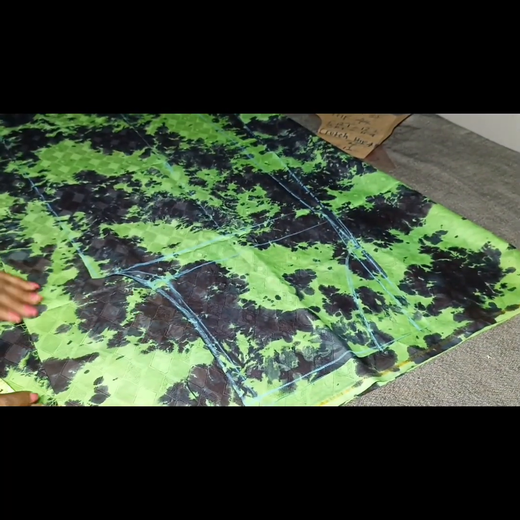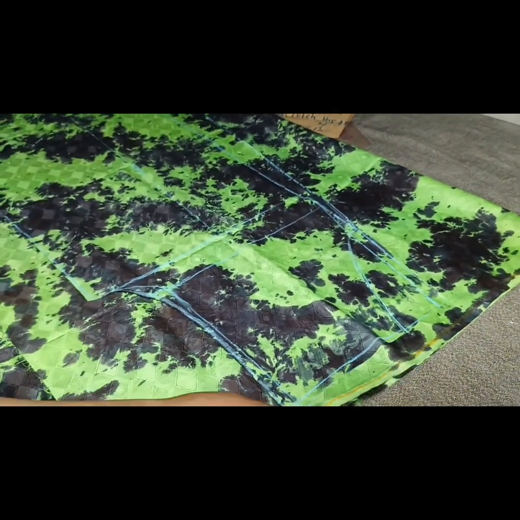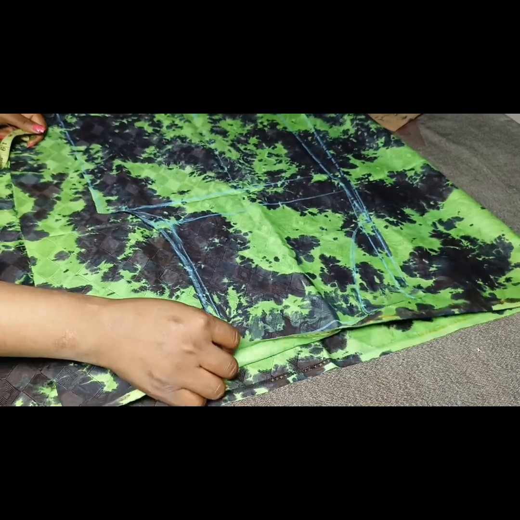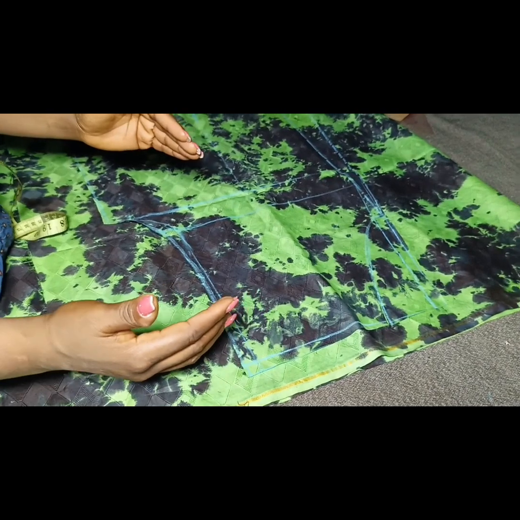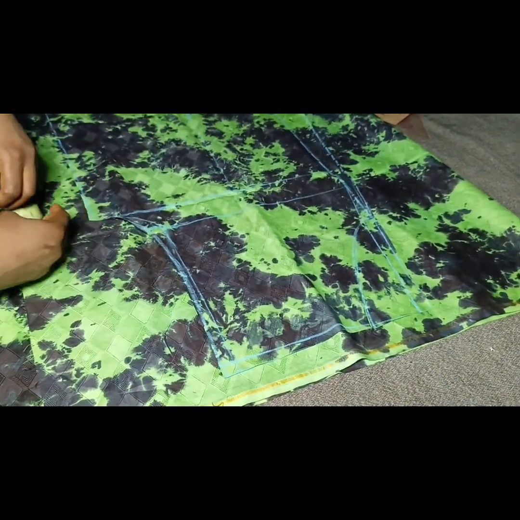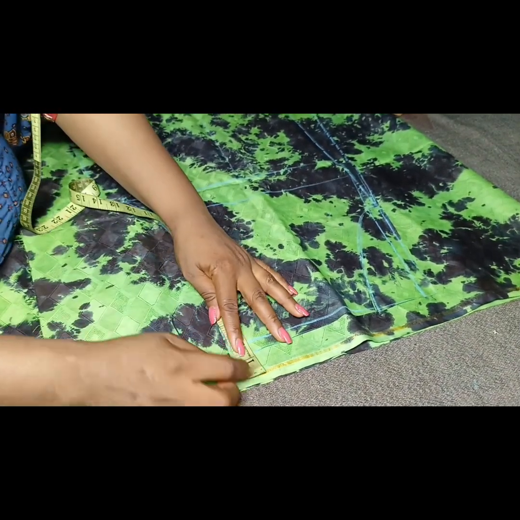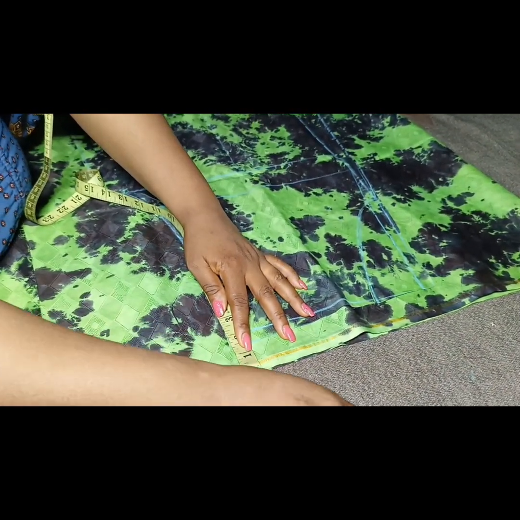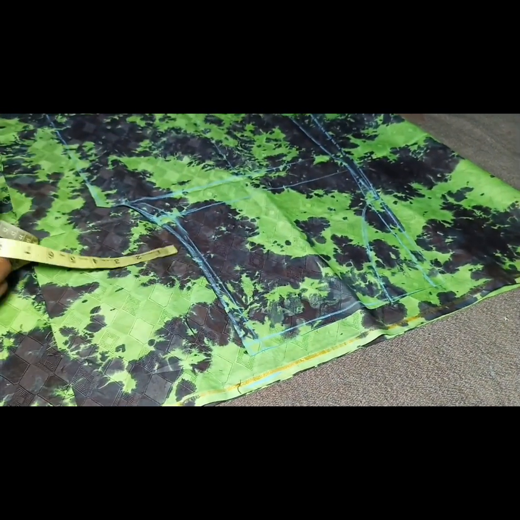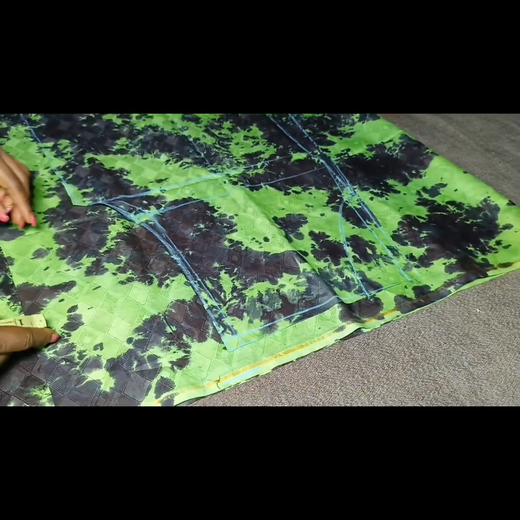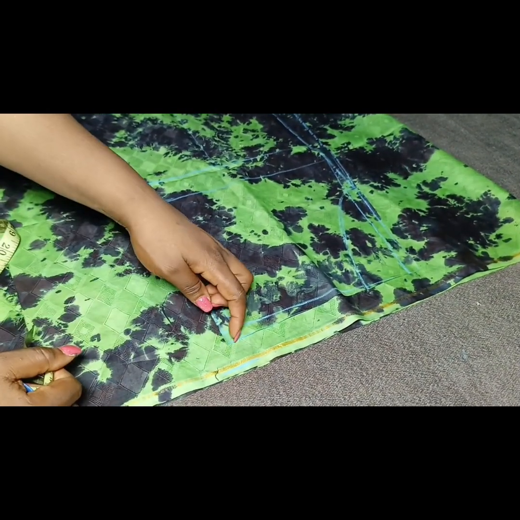So I've placed my fabric for the back. Take note that on this upper part, I have space here. At the back, we have our bum, and the back is longer. So here I'm going to be increasing this center back line by 1.5 inches. Here is exactly my 1.5 inches at this point here. Can you see that?